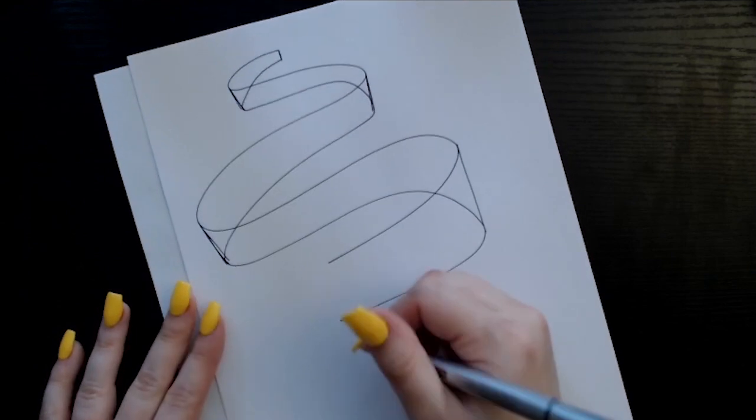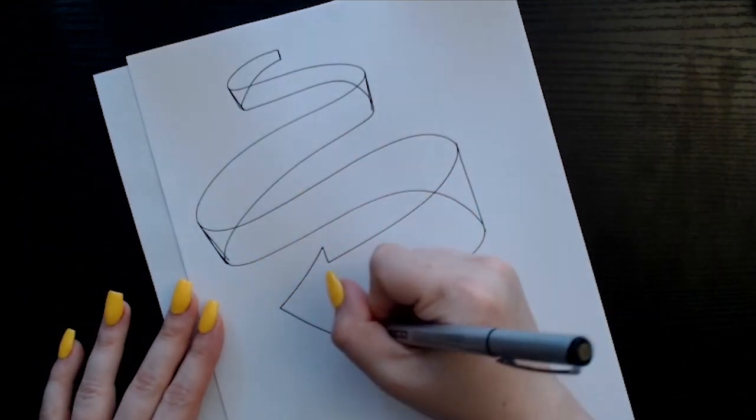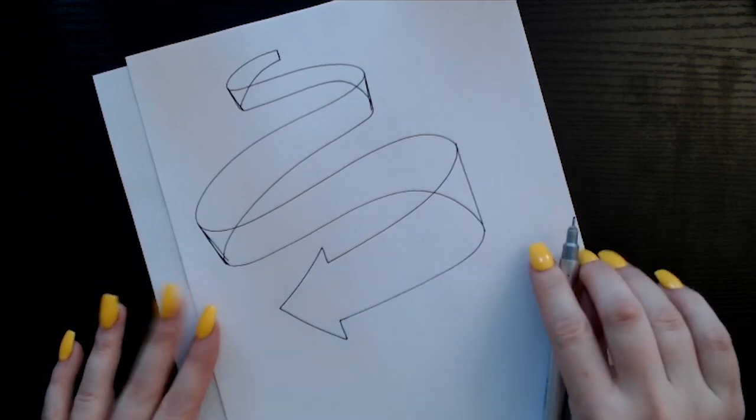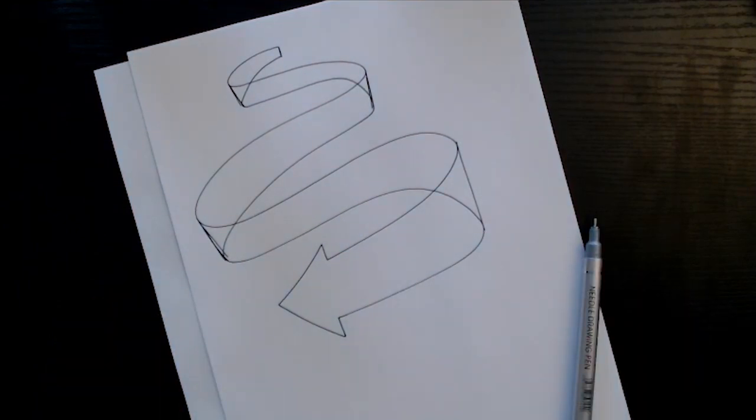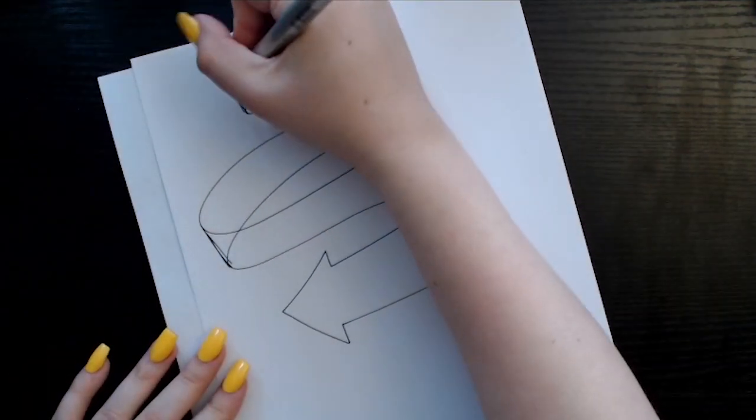And then we're going to make an arrow. Oh snap. Would you look at that? And now we add just a little bit of shading at the end.